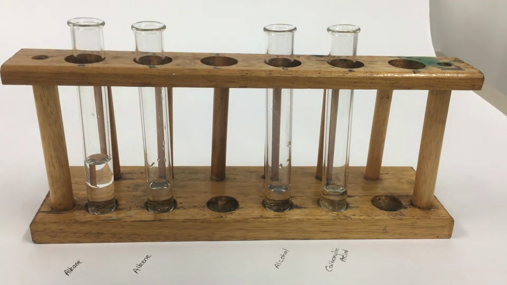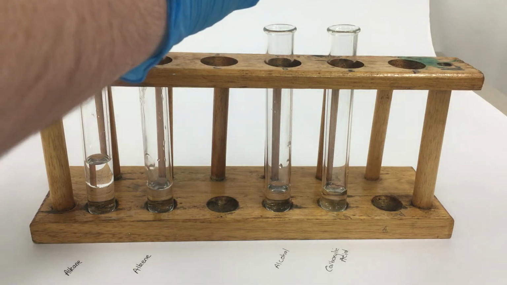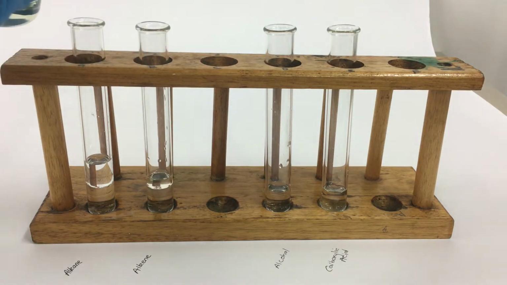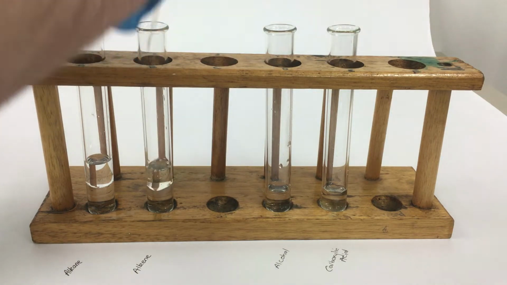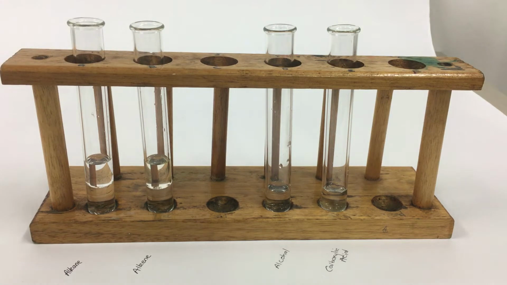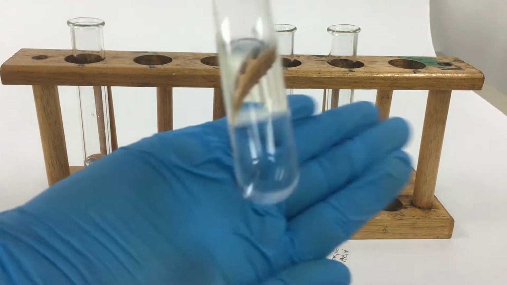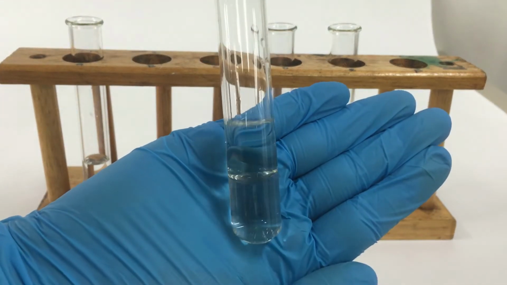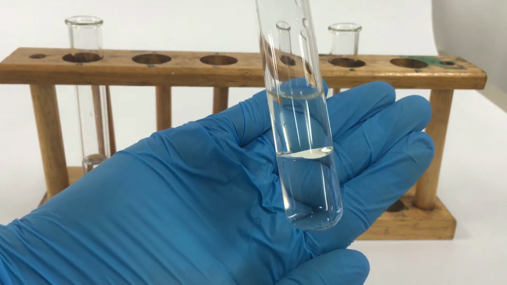An alkene, we're using cyclohexene for this one. Now, as we go, we're getting rather the same reaction. So it's sitting on top of the water as a distinct layer.